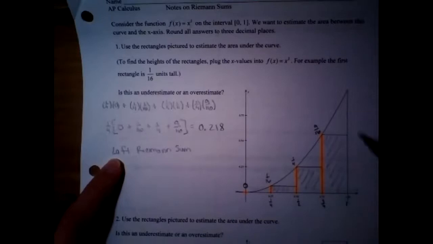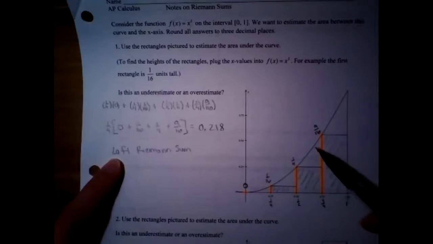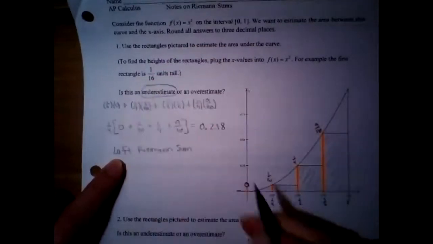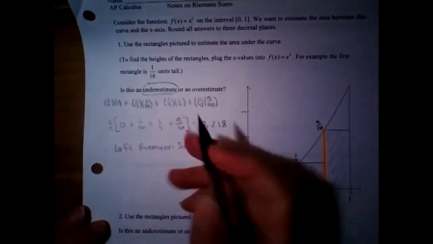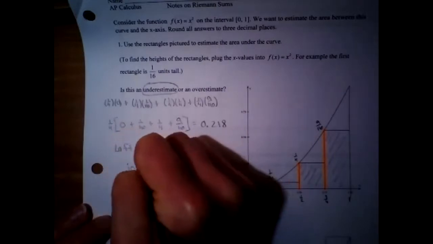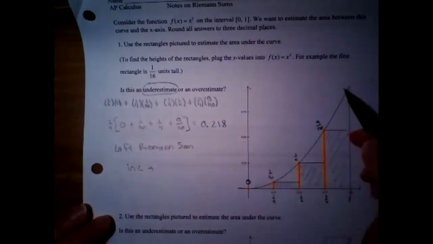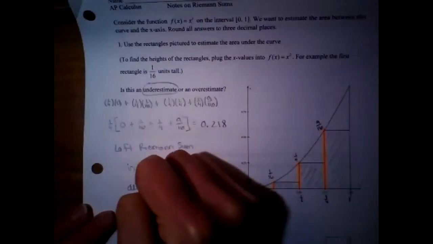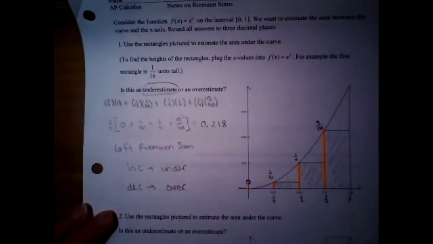Yeah, good. It is definitely under. All these blank spots are area that we're missing, so this is definitely an underestimate. And so for a left sum, if the function is increasing, like this one is, it's going to be an underestimate. And if the function is decreasing, it's going to be an overestimate.